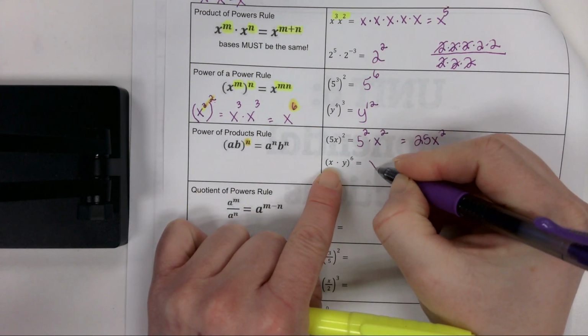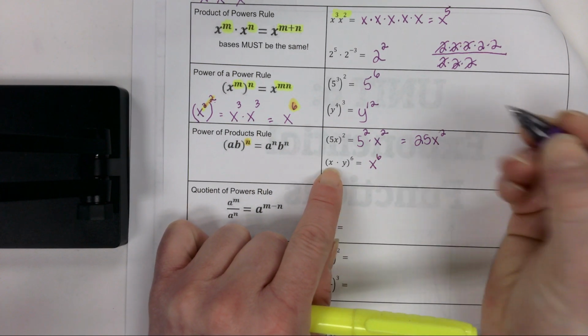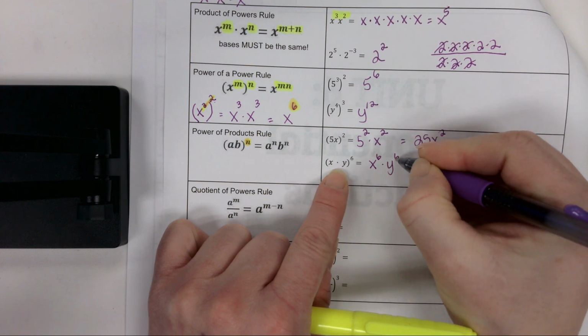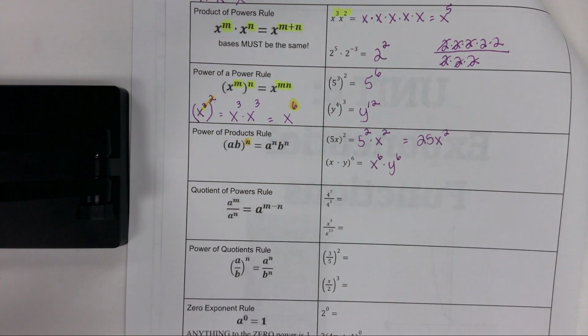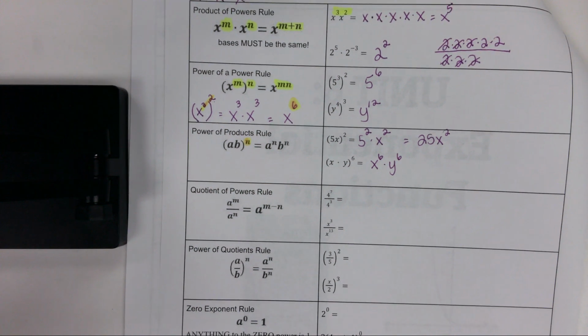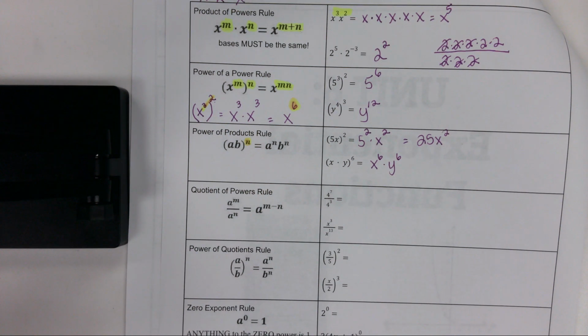It would have to be x to the 6 times y to the 6. Now be careful, you can't make that xy to the 12th. The addition rule is only when the bases are the same, so we'd have to leave it like that.